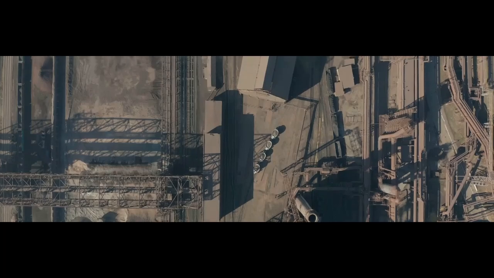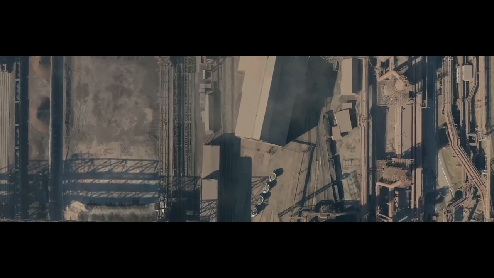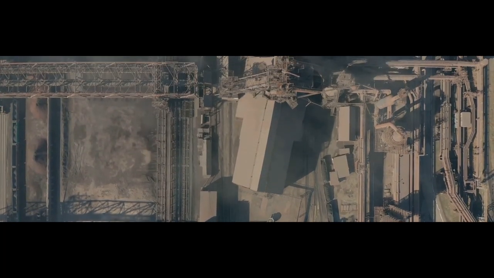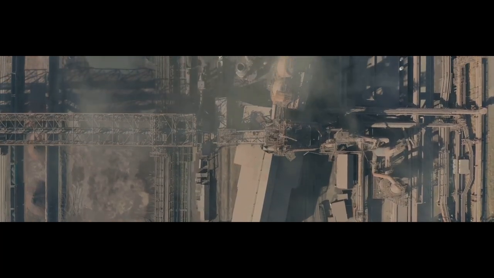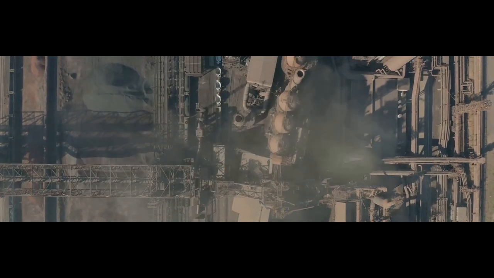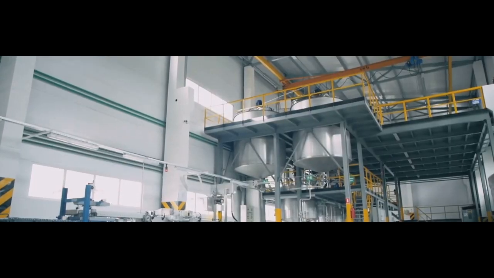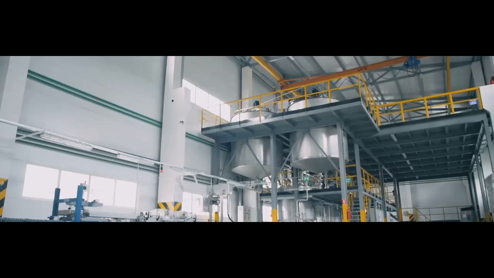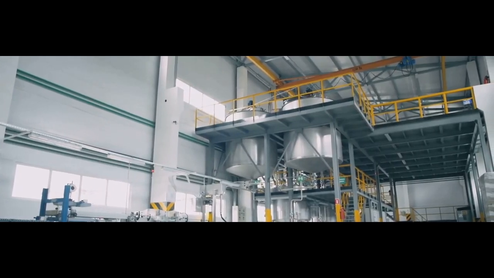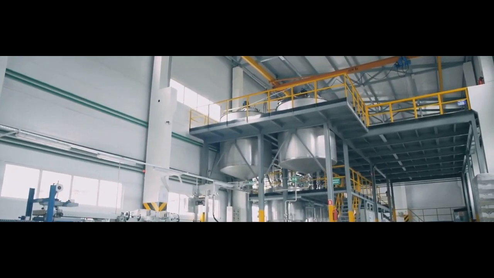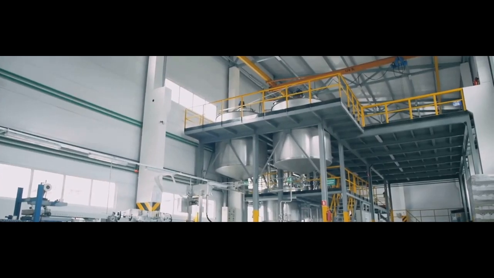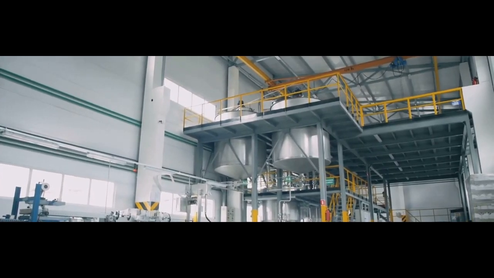The refinement process, transforming bauxite into alumina. This is a crucial step in the production of aluminum, a metal that is essential in various industries from aerospace to packaging. The next stage in our journey takes us to the refinery. Here, bauxite undergoes a chemical process known as the Bayer process to extract alumina, also known as aluminum oxide. This process is named after the Austrian chemist Carl Bayer, who invented it in the late 19th century.